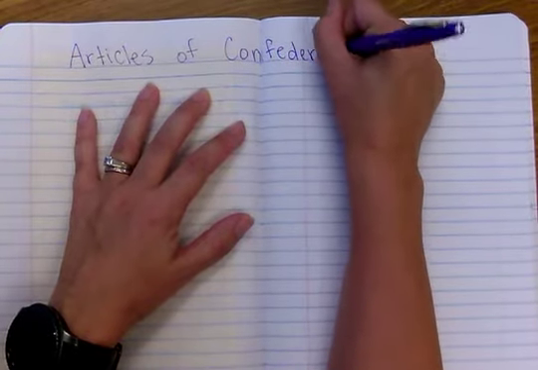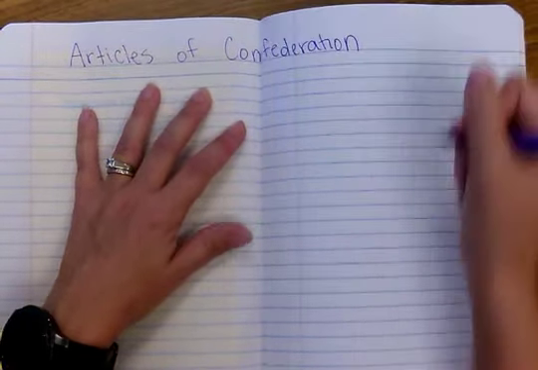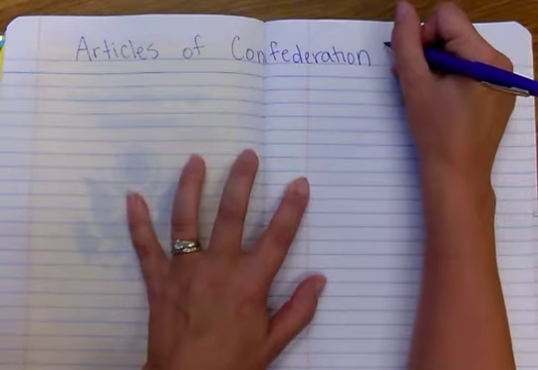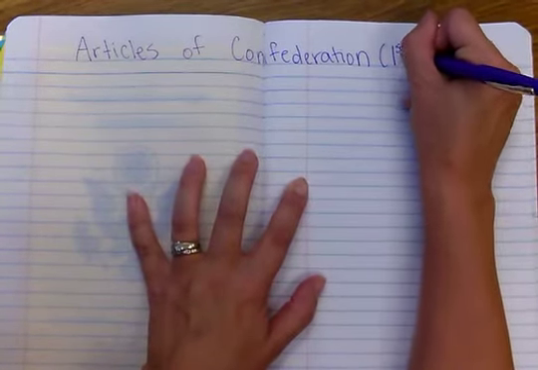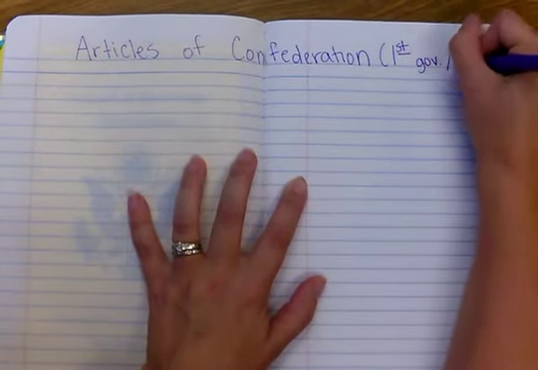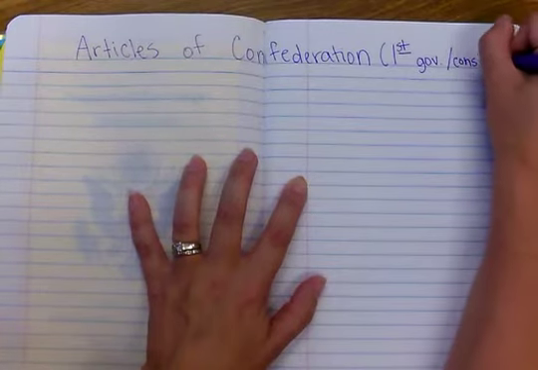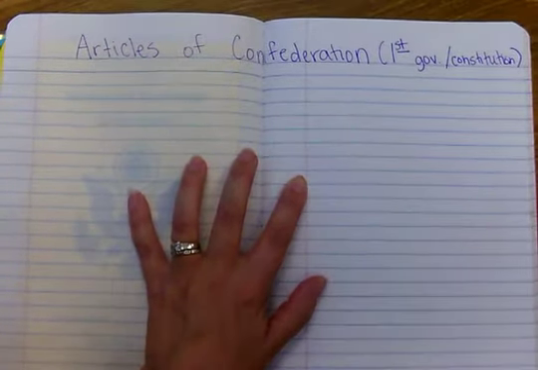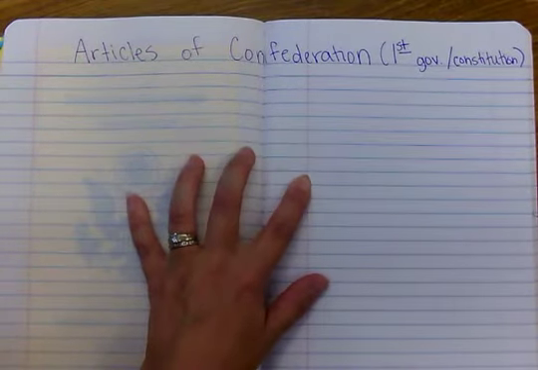The Articles of Confederation are going to be our first government, and our first constitution. Notice this is the little c, not the big C that we're going to talk about in just a few days.